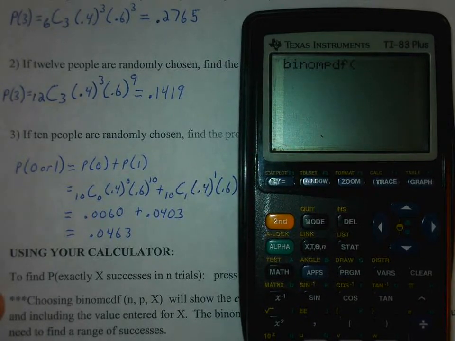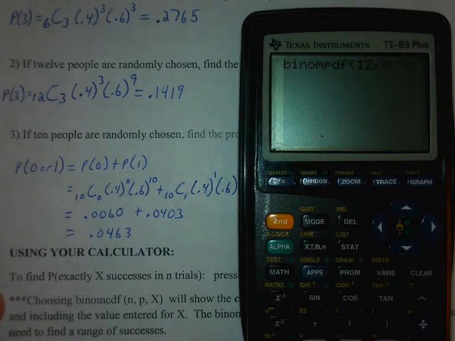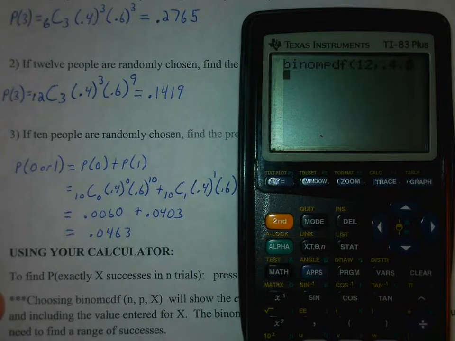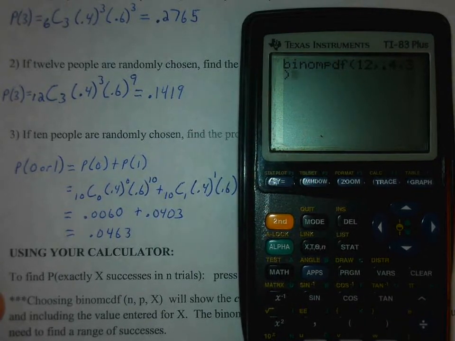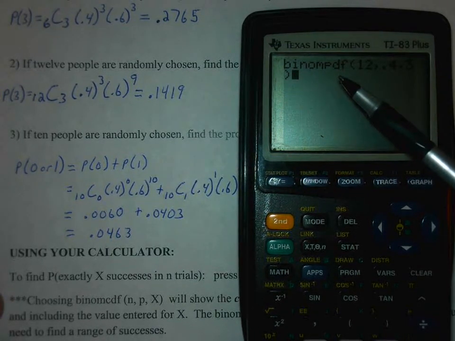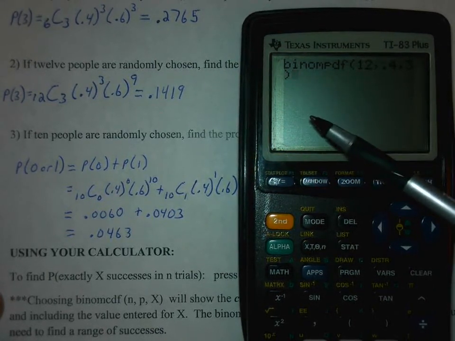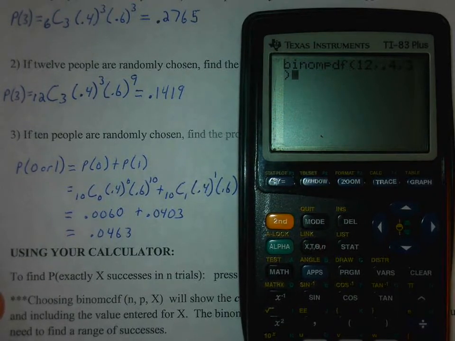We put in the number of people we're choosing, which is in this case, 12. Okay, so n is 12, because I'm doing number 2. And then comma, we put in the probability of success, which is 0.4. And then how many of those successes do we want? We want exactly 3 of them. I'll end the parentheses. Your operating system may be slightly different. When you choose the binomial PDF, it might have N, P, and X listed out that you just enter the values in for those. So your operating system may be slightly different. Same idea though.